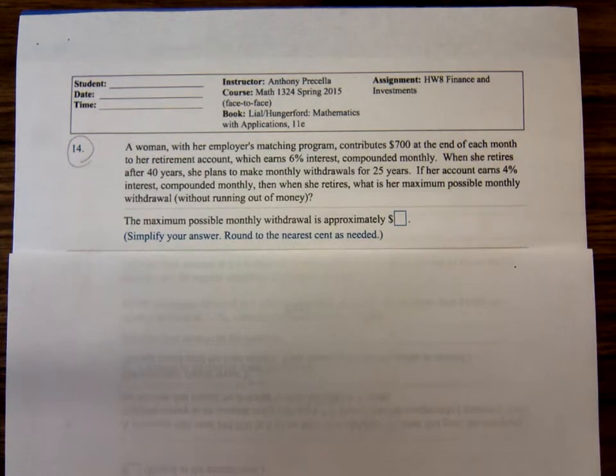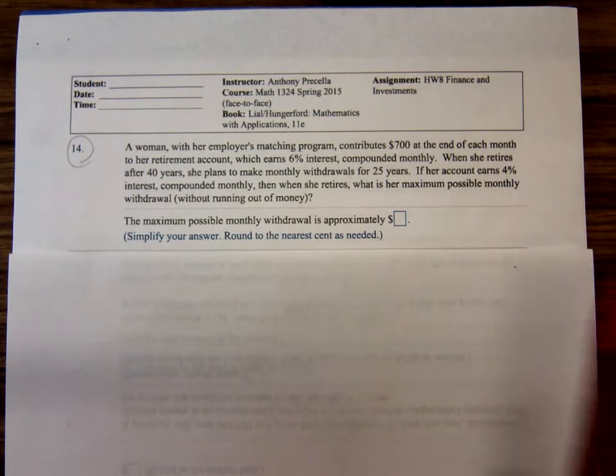So she's saving up. She's going to save for 40 years. She's saving for retirement, and then she's going to start taking out monthly retirement checks, and she wants that money to last her 25 years. That's standard practice for a 401k, a 403b. Once you start receiving your monthly withdrawals, you have 25 years to get the money out. Okay, so that's standard. That 25 years, yeah, that's what it should be.